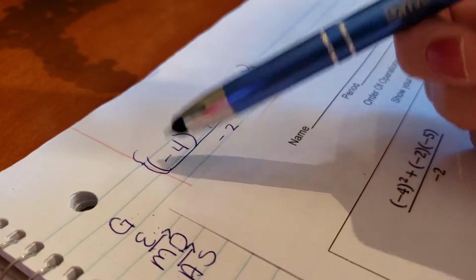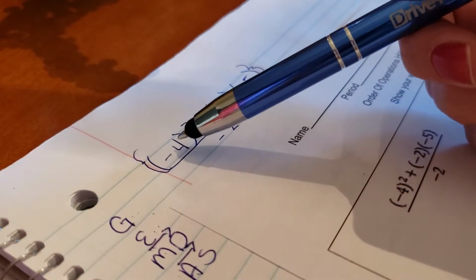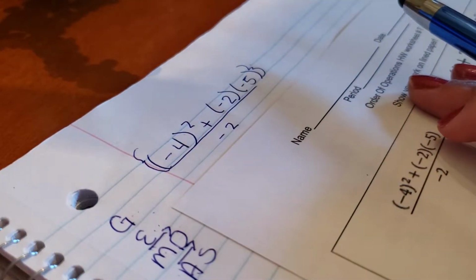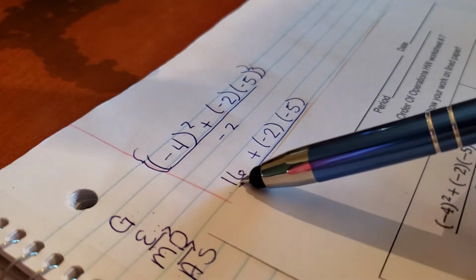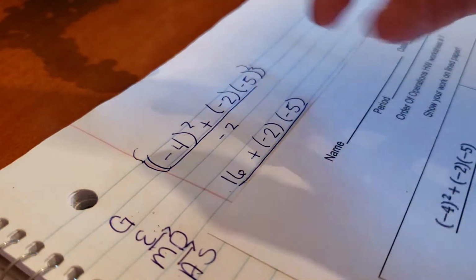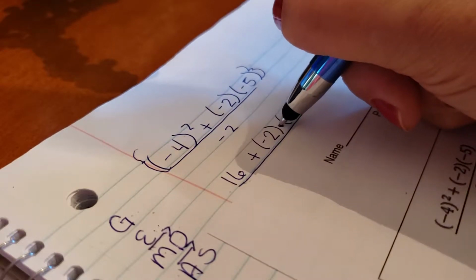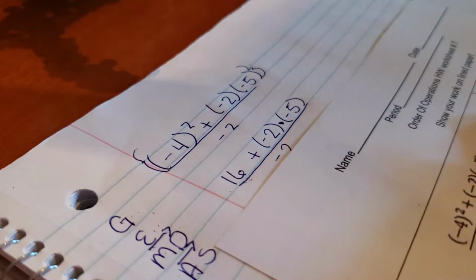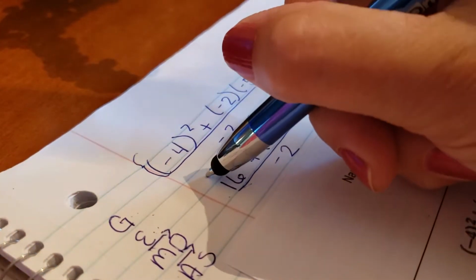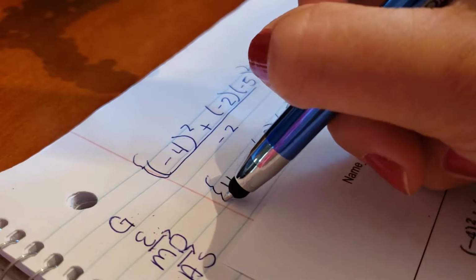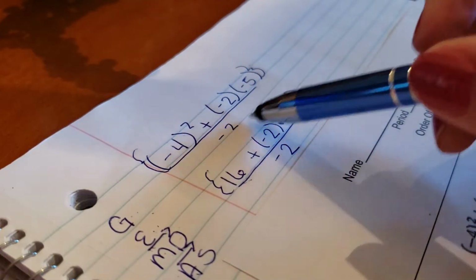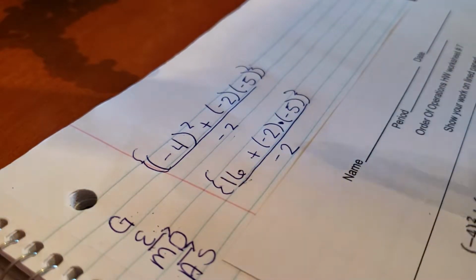The negative is inside the parentheses. So this is -4 times -4, which gives me positive 16. I rewrite everything. Remember, if you have two parentheses standing side by side, to put your times symbol in the middle. Looking at this, I know that everything on top of this goes together. So I'm going to put my brackets so that I know to do everything on the top first.